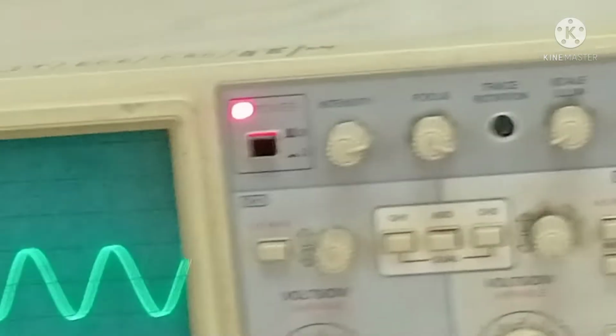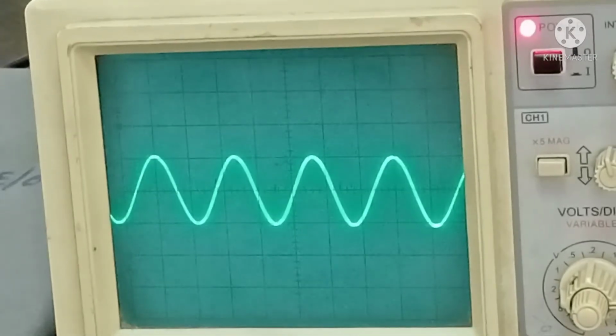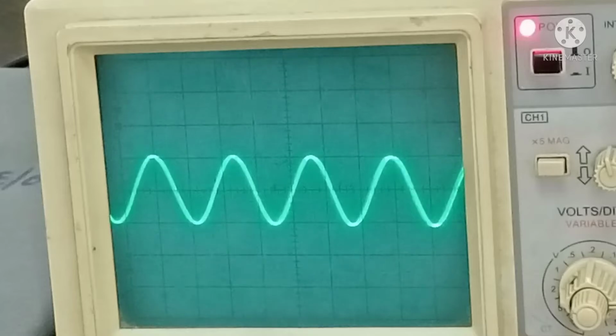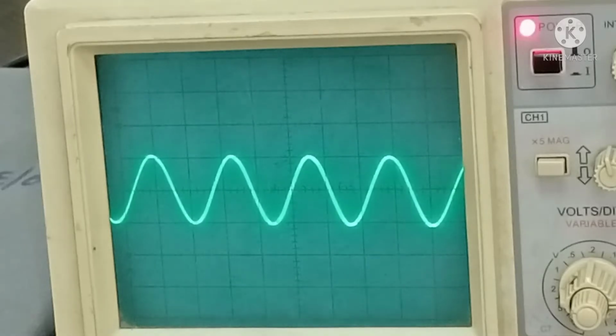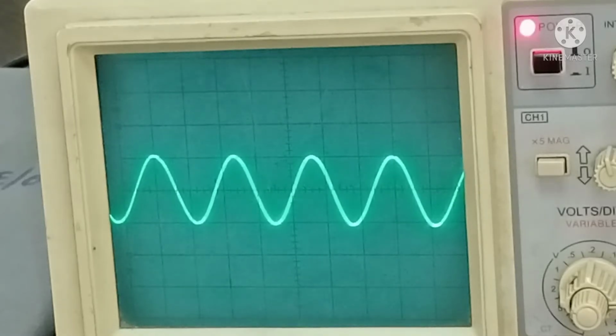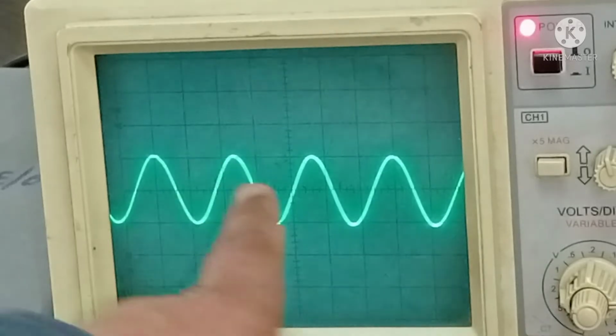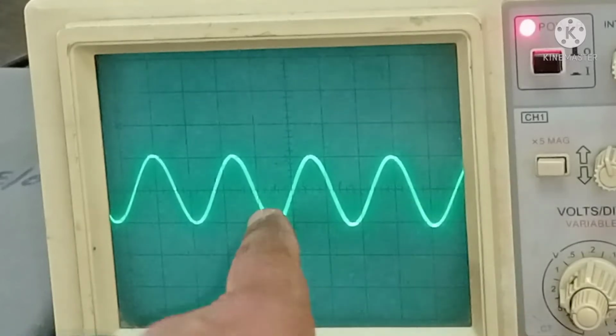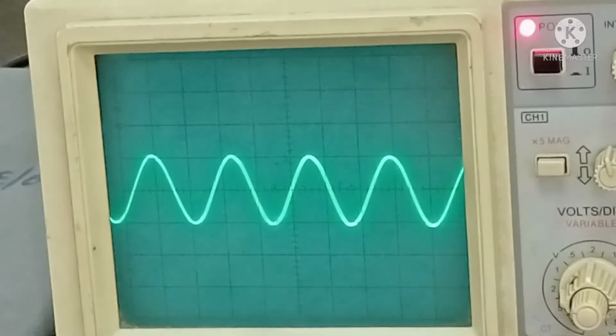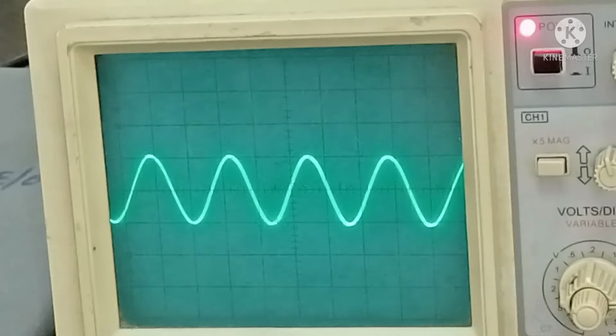First of all, I'm going to measure the frequency. After that I will explain how we can measure the amplitude. For measuring the frequency, we take horizontal blocks. You can see that the screen of the CRO is divided into many square blocks.